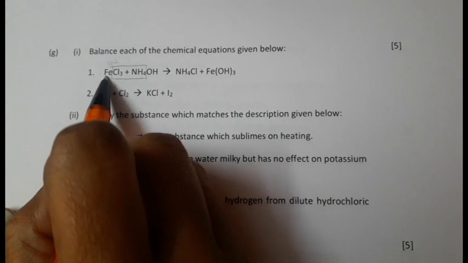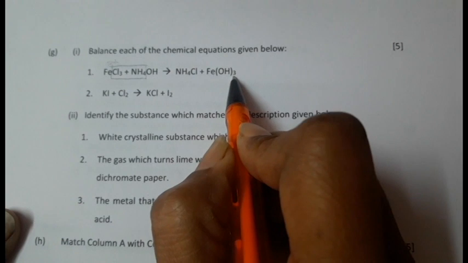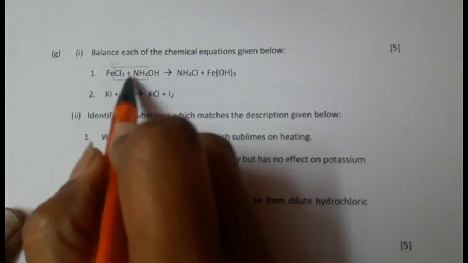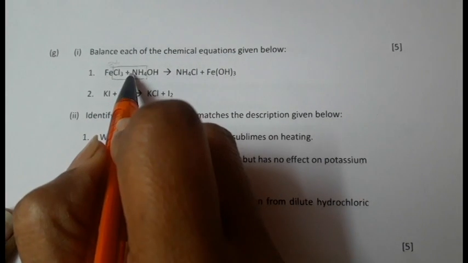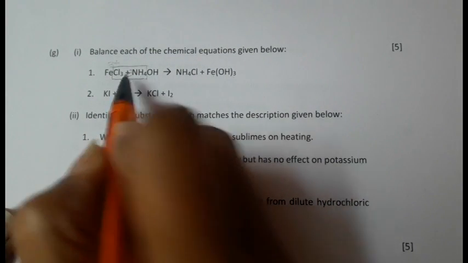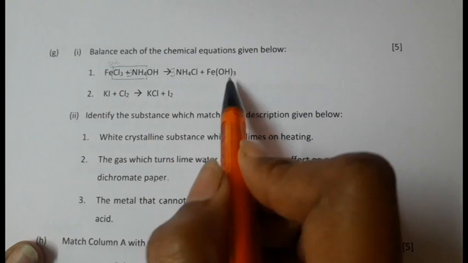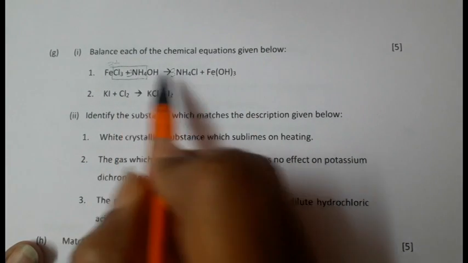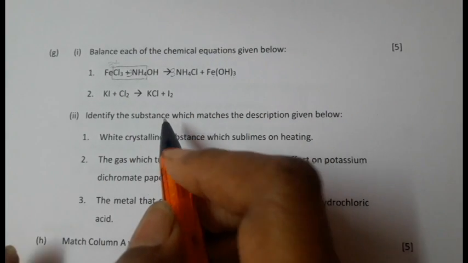So when iron forms its hydroxide, it will become Fe(OH)3, and 3Cl and 3NH4 will give me 3NH4Cl. Now check balancing. Fe is 1, Fe is 1, Cls are 3, Cls are 3, NH4 are 3, NH4 are 3, and OHs are 3, and it's balanced.